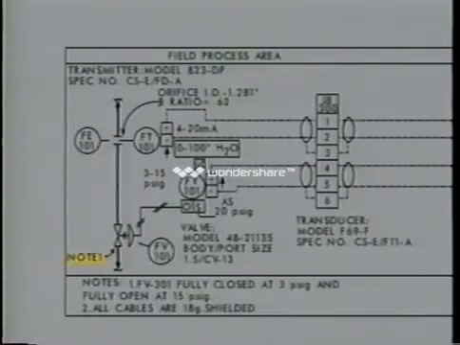The specific note at the valve refers to note 1 in the general notes section. When you read the note, you see that this is an air-to-open valve that is fully closed at 3 psig and fully opened at 15 psig. You'll also notice the manufacturer's specifications given for the valve. Use your workbook to review the steps involved in reading a diagram for an electronic loop.